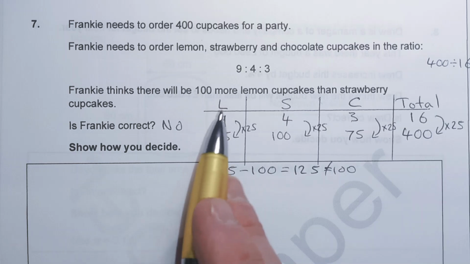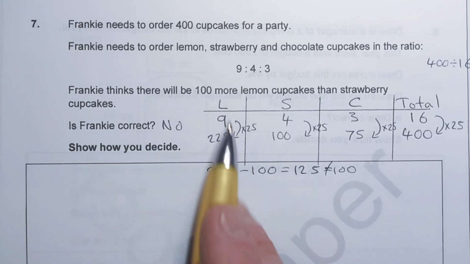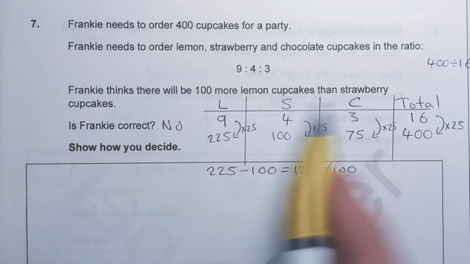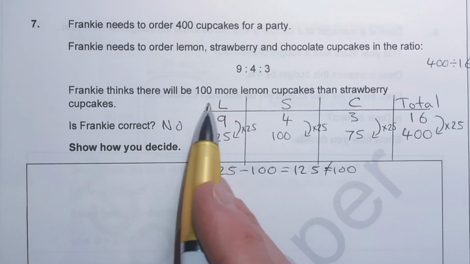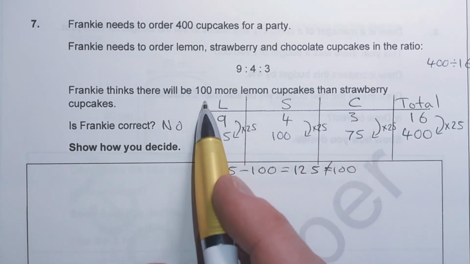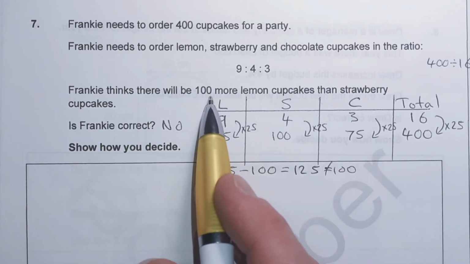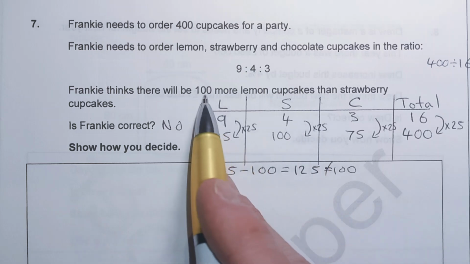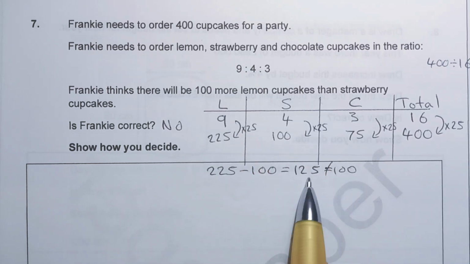Now, you might say, well, it's more than 100, and you're right. But the question is phrased, he thinks there will be 100 more. Not 100 or more, or bigger than 100, but they specifically say 100. It's not equal to 100, so we say no.